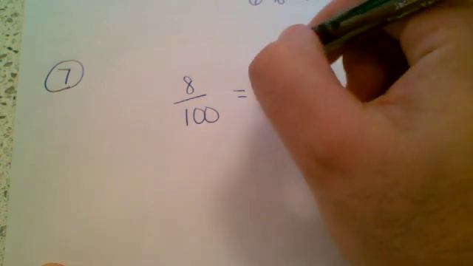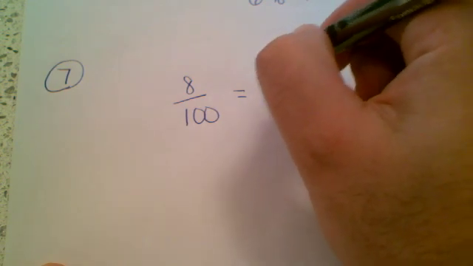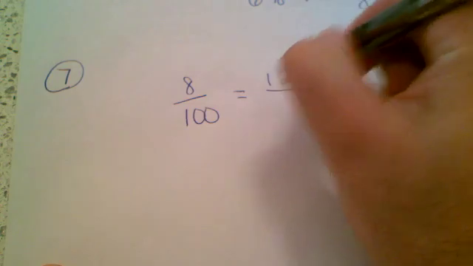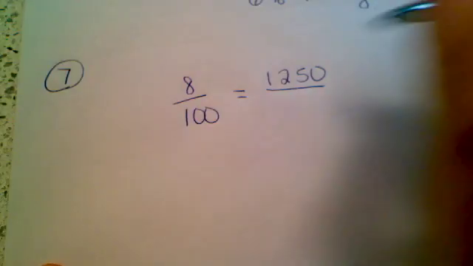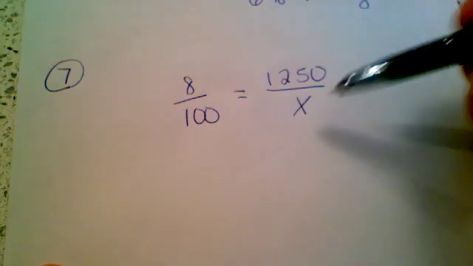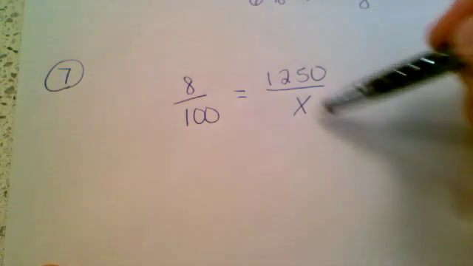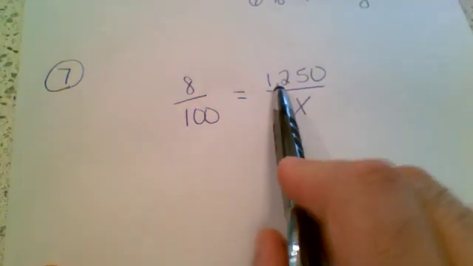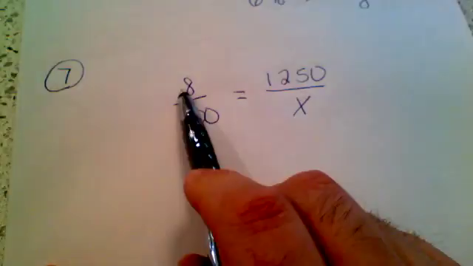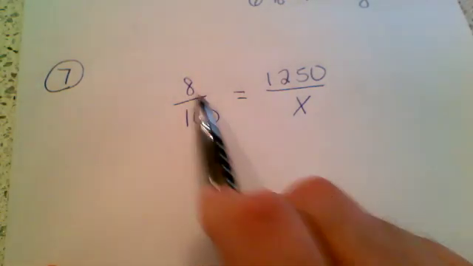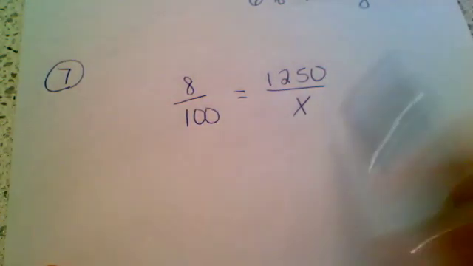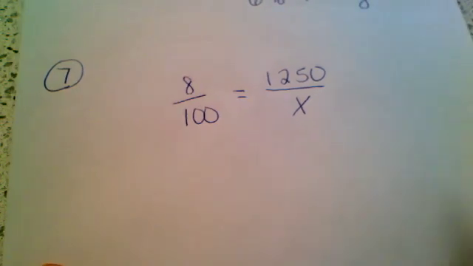We also know that her commission for last month was $1,250. We have to find out what her sales were in total. So this $1,250 is the 8% that she made. We are asked to find out what the total amount was for her sales.